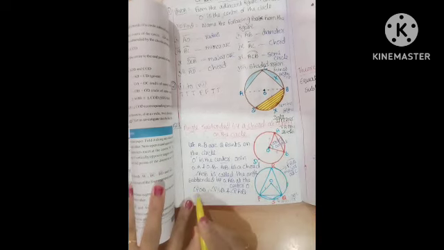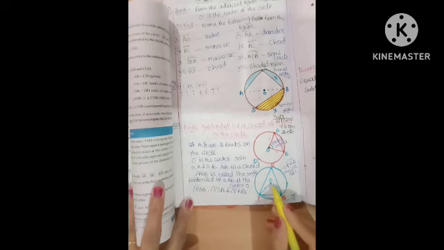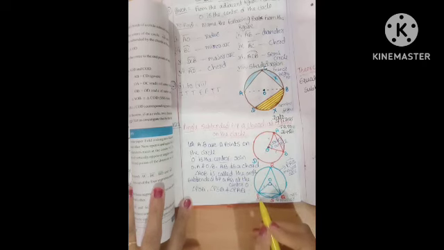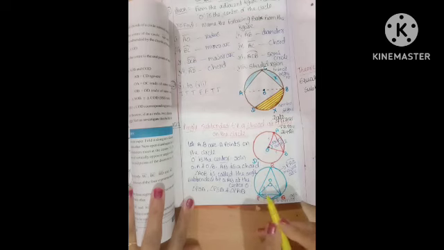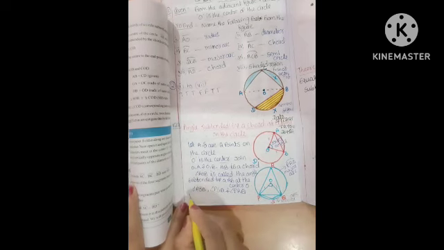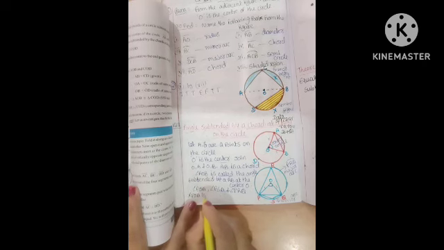So what about this angle? Angle POQ is the center angle. Angle POQ is subtended by the chord PQ at the center O. Are you clear? This is the first one, POQ.